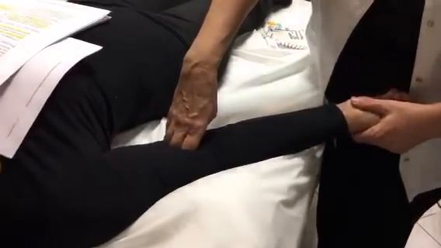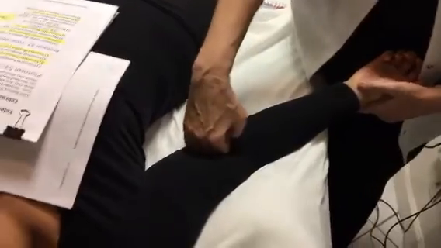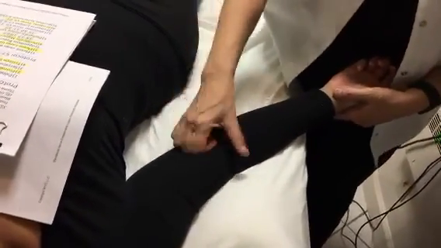So we get right into that. Here I'm using two knuckles. Now, when you're treating people, you can't go like this. You can't treat like this, because then your hand has no leverage.